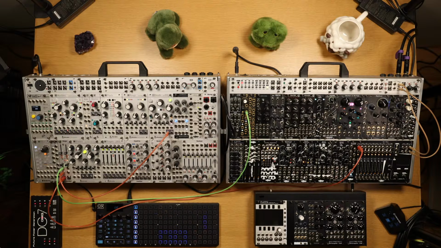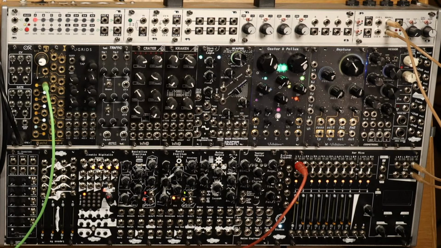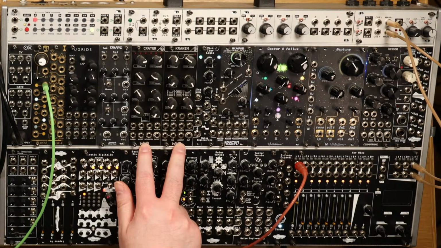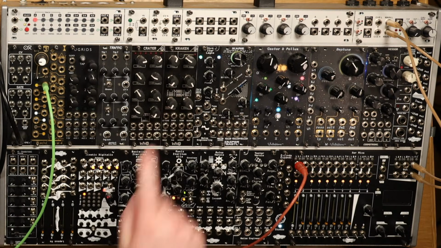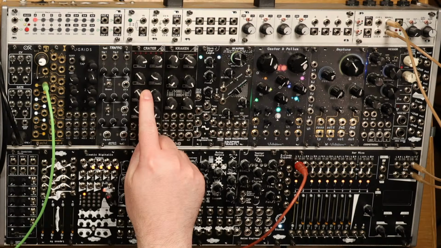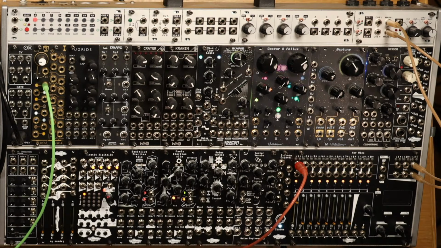Because I have a few modules that are dedicated percussive voices. Over in my right case, I have 2 modules from WMD, Crater and Kraken, which are a kick drum and a snare drum synthesizer, respectively. So they're just a single module that's designed for lots of different variations of those 2 types of drums.